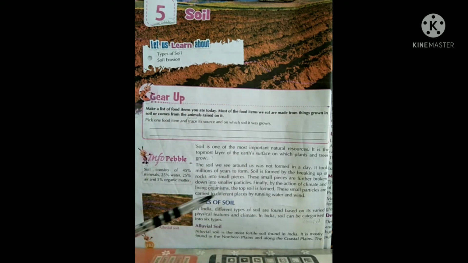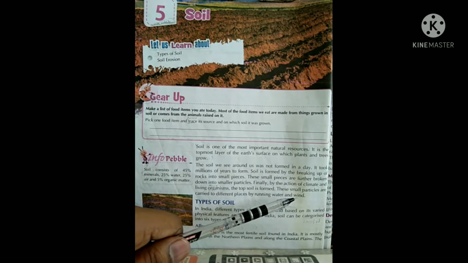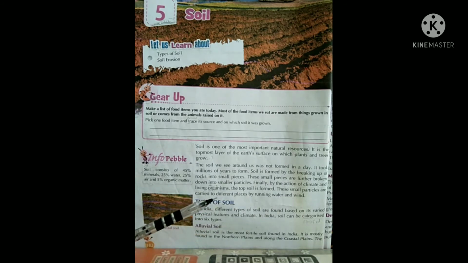These small particles are carried to different places by running water and wind. For example, in heavy rainfall, water flows its own way, isn't it? So at that time small particles run along with the water. Also, when wind blows, small particles move from one place to another. Like this, it will form soil.